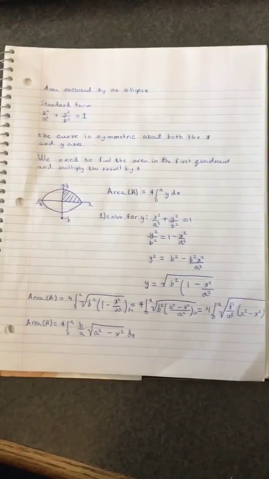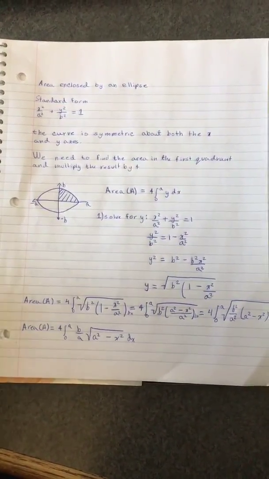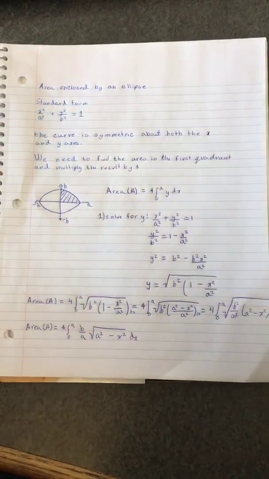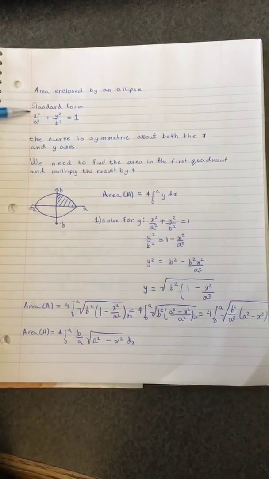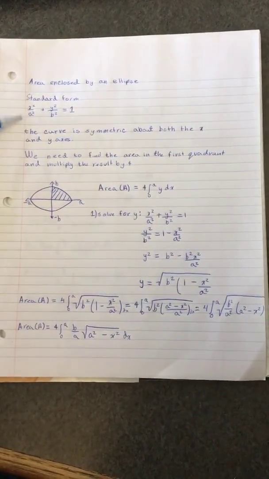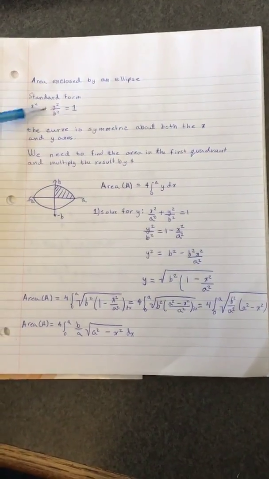Alright then guys, we're going to find the area enclosed by an ellipse. This is the standard form: x squared over a squared plus y squared over b squared is equal to 1.